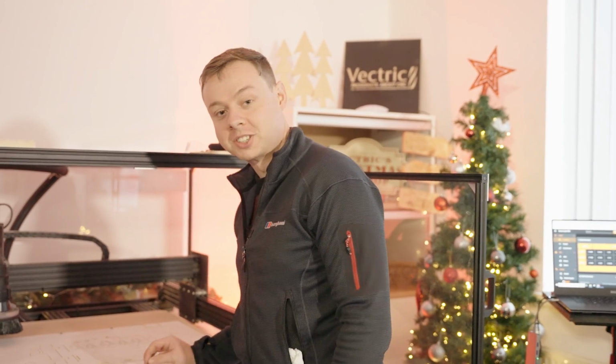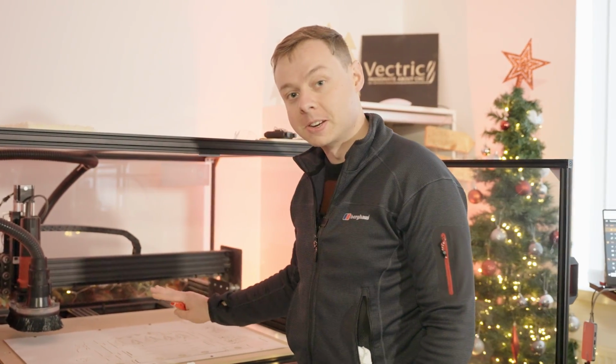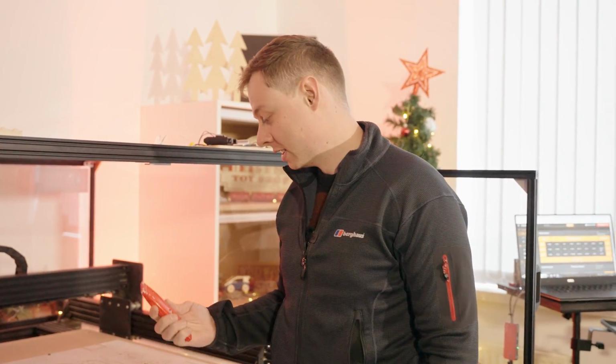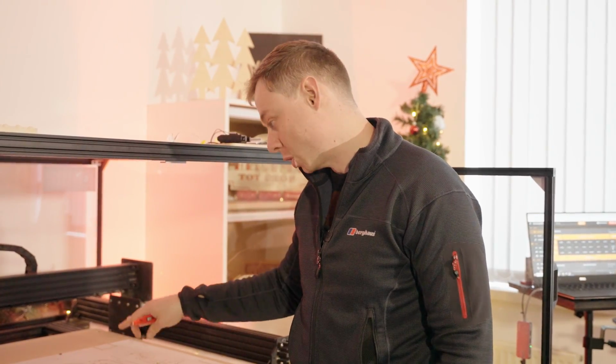Right then, the part's all cut out. Loving the look of the layout on here. So we've done a bit of sanding just to clear off some of the fuzzy edges, and now I'm just going to use a box knife just to see if I can cut the tabs off whilst it's on the bed.